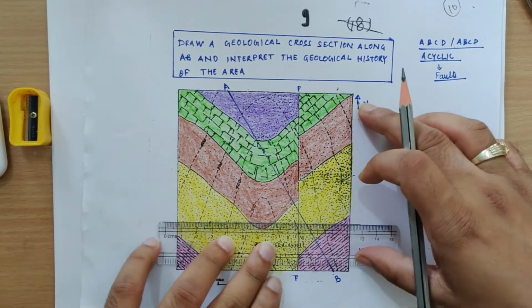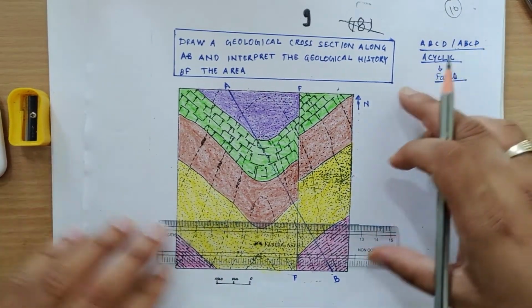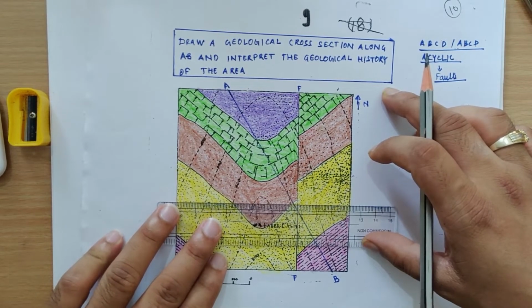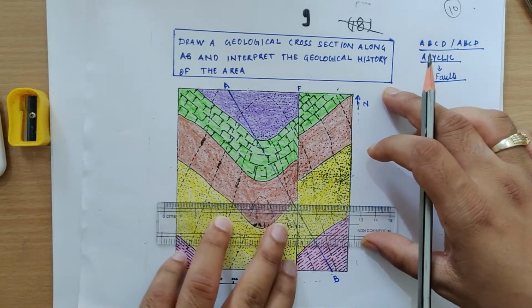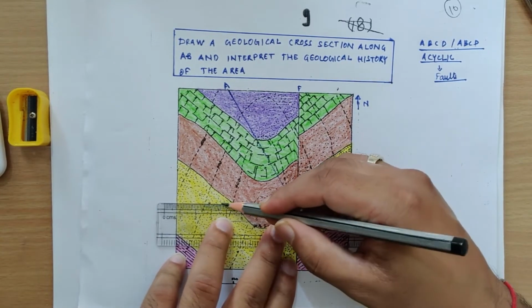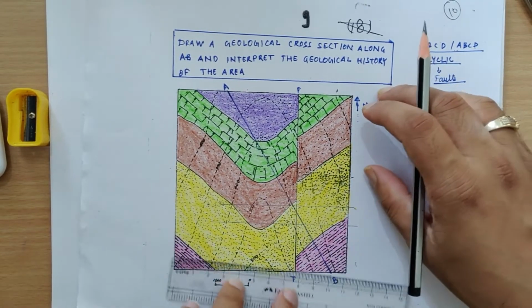It means that trace is lying at two different heights. That simply means that particular trace is dipping in nature. So if dipping, what is the direction of dip and what is the amount of dip? That can be determined by taking two strike lines on the same trace.